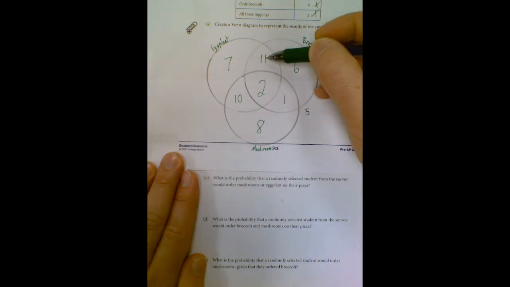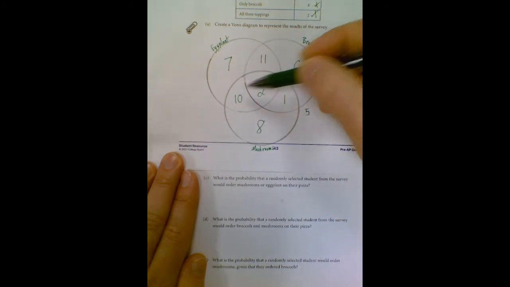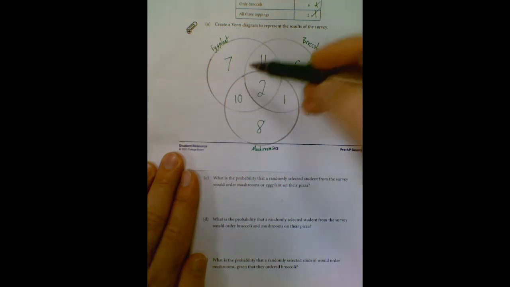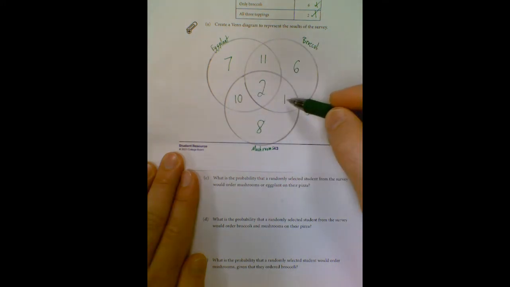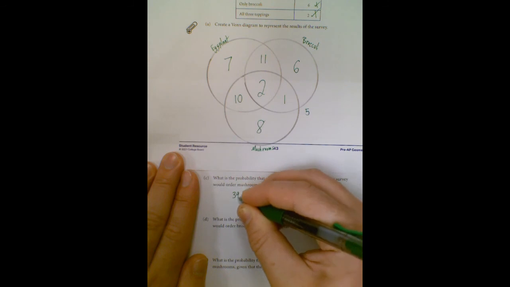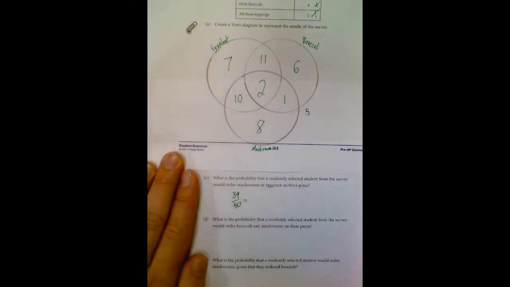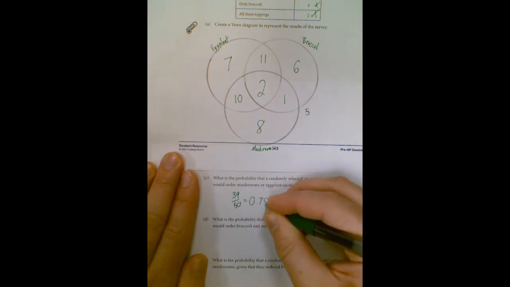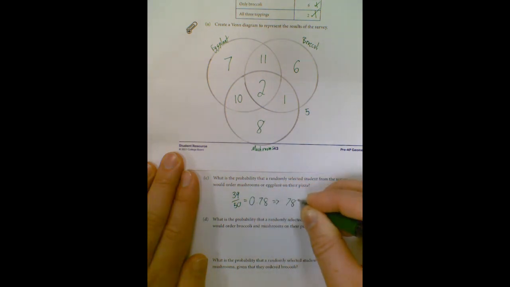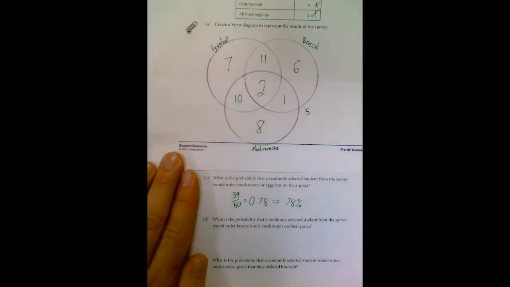So 7, 18, 20, 30, which makes sense, right? 30, and then 38, 39 out of my 50 who were surveyed. So if I break that one down, 39 divided by 50 is 0.78, or 78%. A lot of people happy with one of the 2 there.